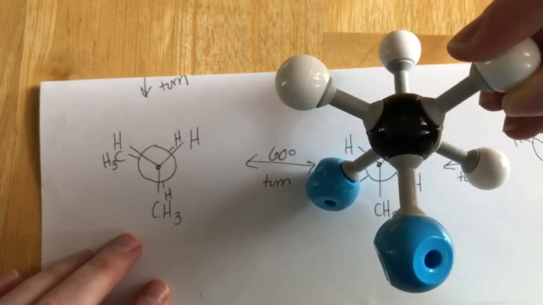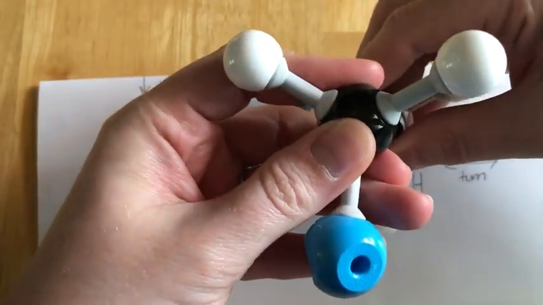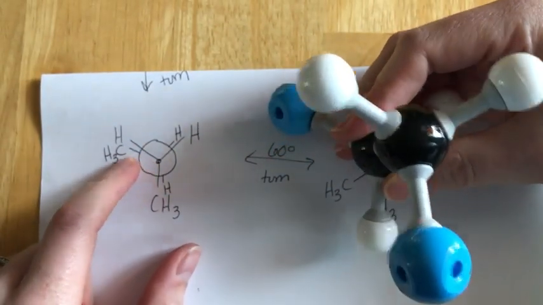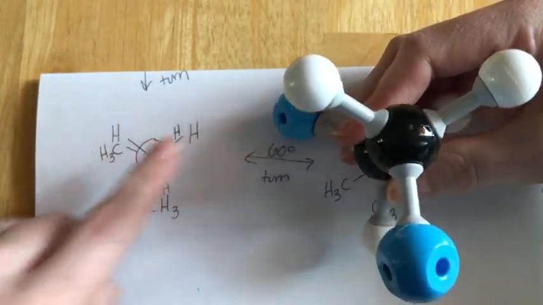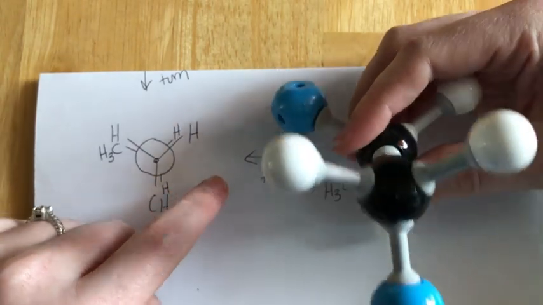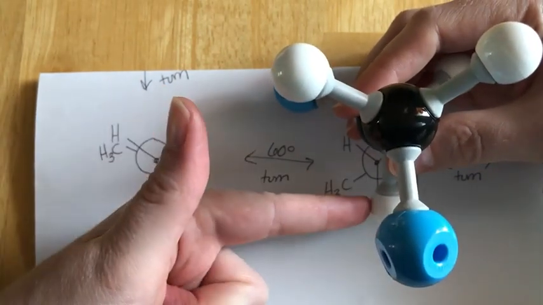And then finally, if we rotate this 60 degrees, we get our last Newman projection, where the back methyl group is lined up with the front hydrogen on the left, and the front methyl group is lined up with the back hydrogen.